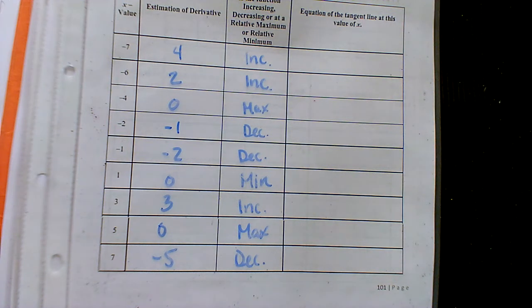All right. On Friday, we were working on page 101, and we spent quite a bit of time drawing little tangent lines, estimating rise over run, and we eventually filled out this table. We practiced writing the equation of a tangent line. We're going to do that quite often this year.